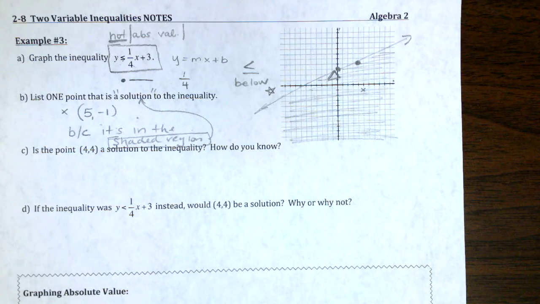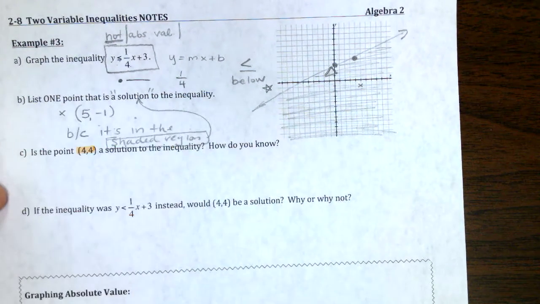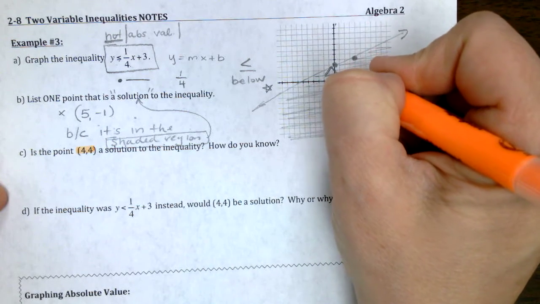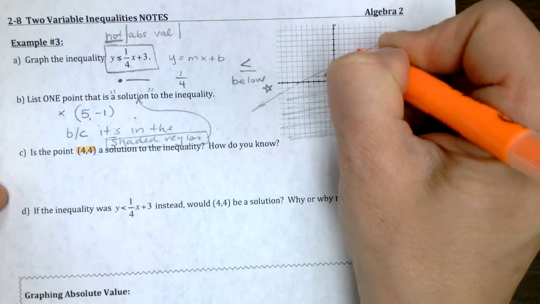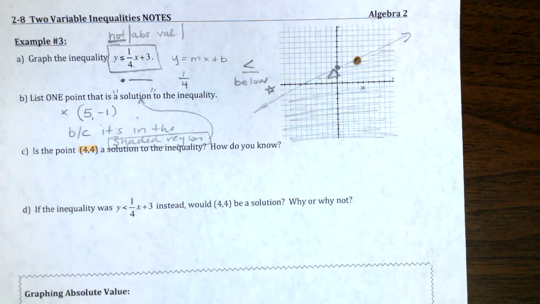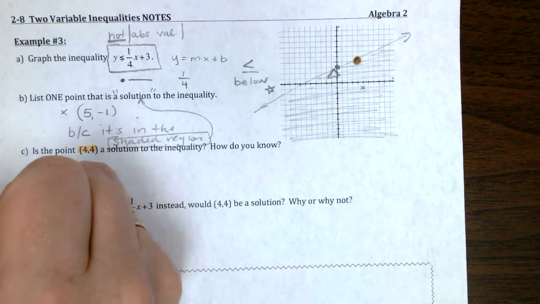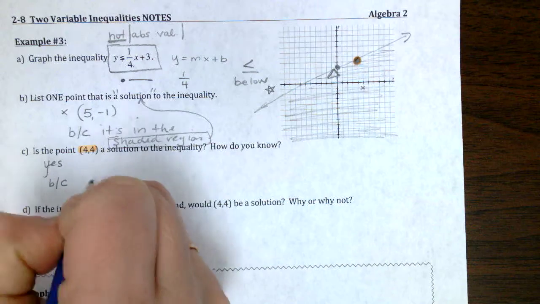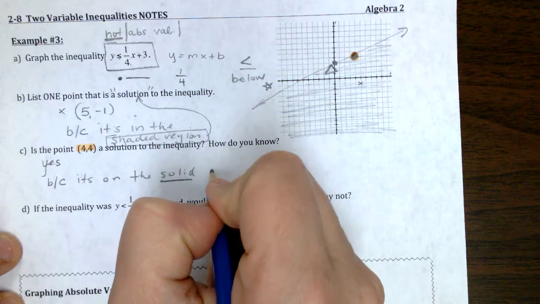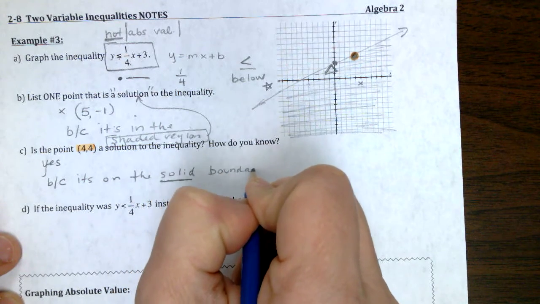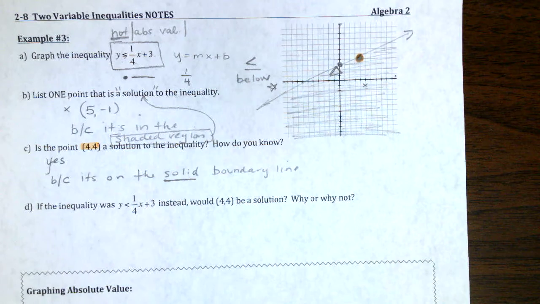Now, the next question they ask: is the point 4, 4 a solution of the inequality? So I go over 1, 2, 3, 4. I go up 1, 2, 3, 4. This is my point 4, 4. I highlighted it in orange. It turns out that that point is on the boundary line, and the boundary line is solid. So the answer is yes, and the reason is because it's on the solid boundary line. If it was on a dotted boundary line, the answer would be no.